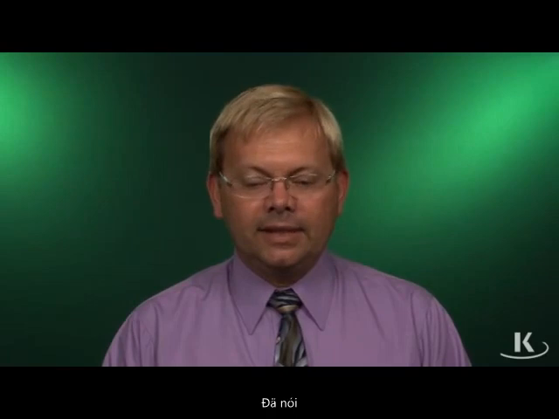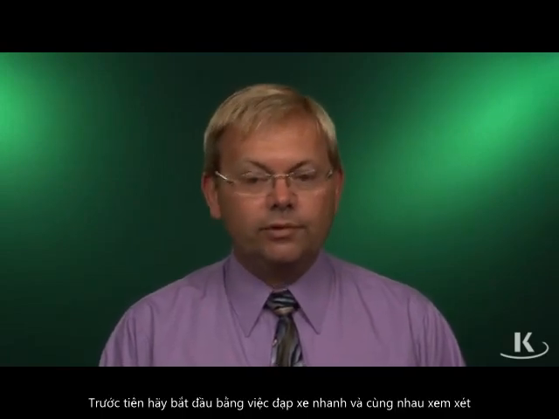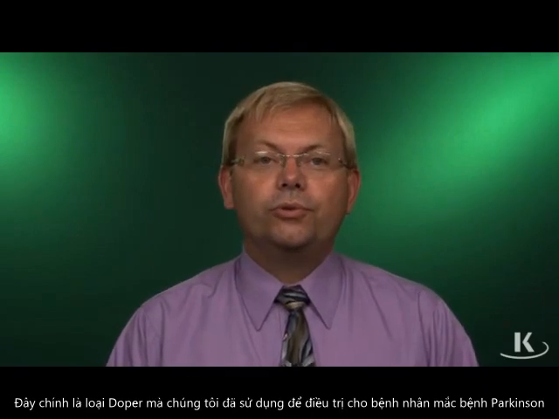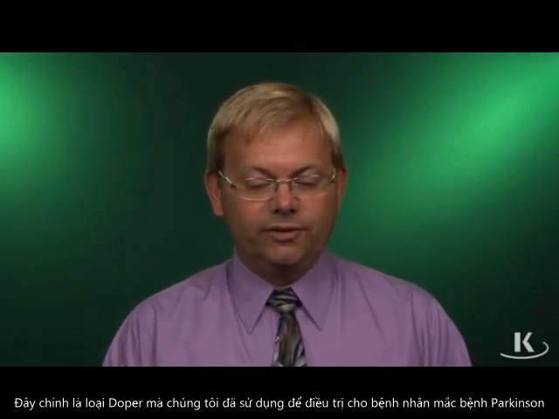Having said this, let's start first with a quick biochem review together. We're going to start the process with tyrosine, use the rate-limiting enzyme tyrosine hydroxylase, which by the way requires vitamin C as a cofactor, to make dopa. This is the same dopa we'll use to treat our Parkinson's disease patient.